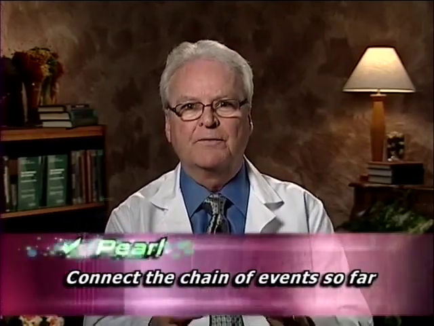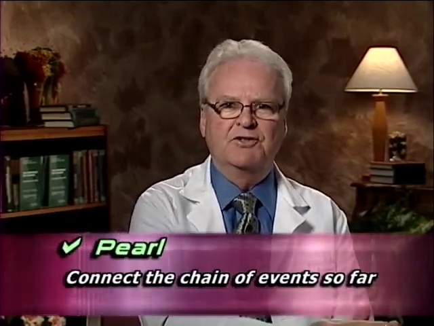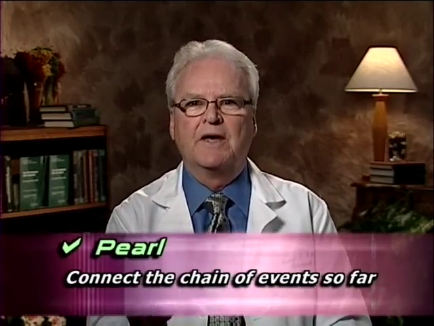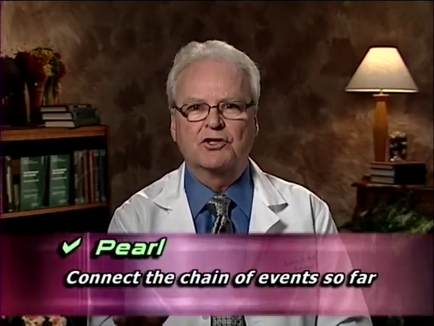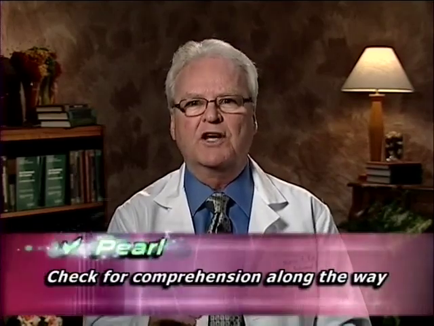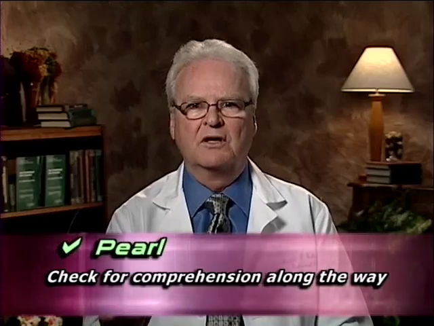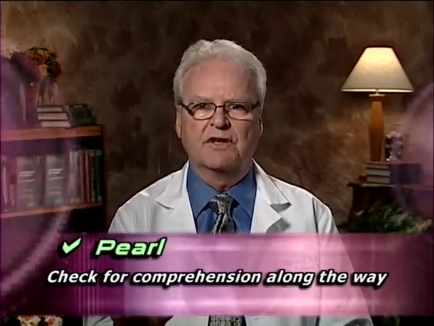You'll see that next the physician explains the diagnosis, connecting for the patient a chain of events from the biopsy to the present disclosure, and this allows him to transition psychologically from being well to being less well. It also grounds the information in the patient's own experience, which helps him grasp it better. Notice that as the doctor does this, he checks along the way that Mr. Hawkins actually understands what's being said.